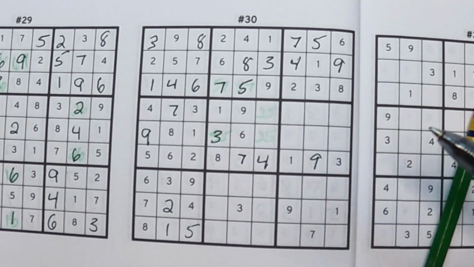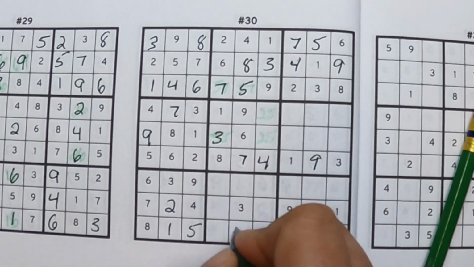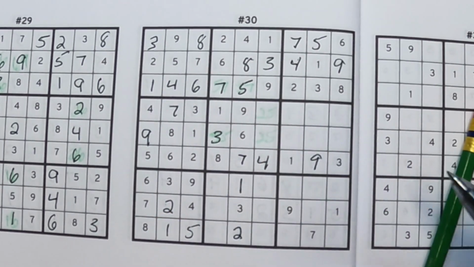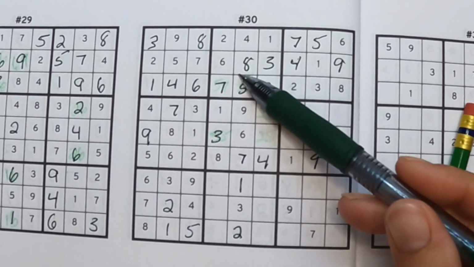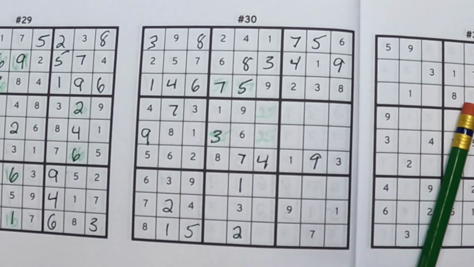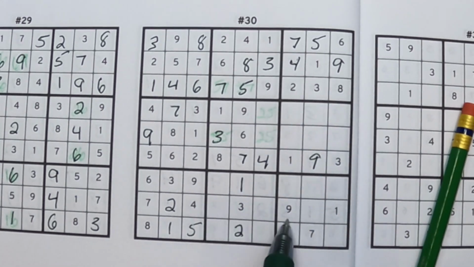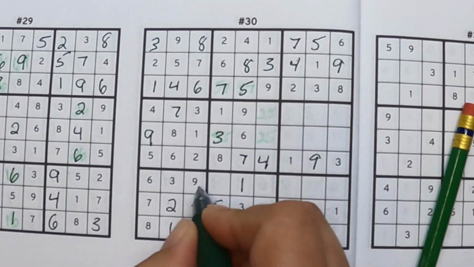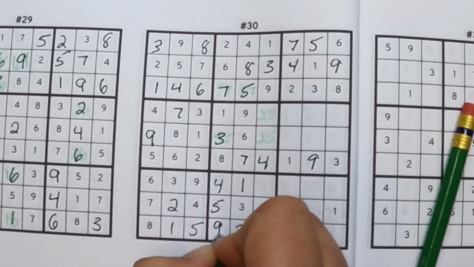For this column, we're missing 1 and 2. We've got a 1 here, so 2, 1. For this column, we're missing 4, 5, and 9. We've got a 4 and 9 here, so this is our 5. 9 here, so 4, 9.